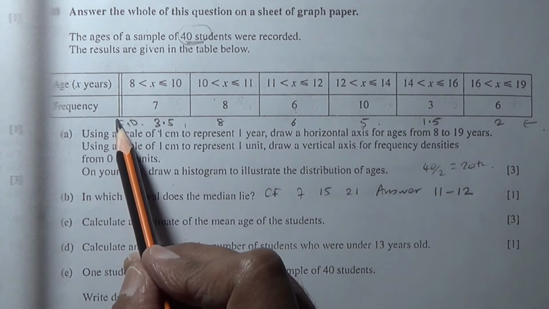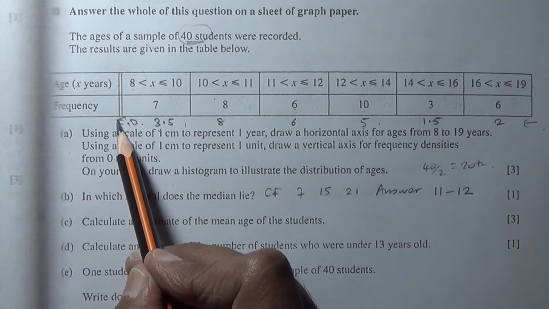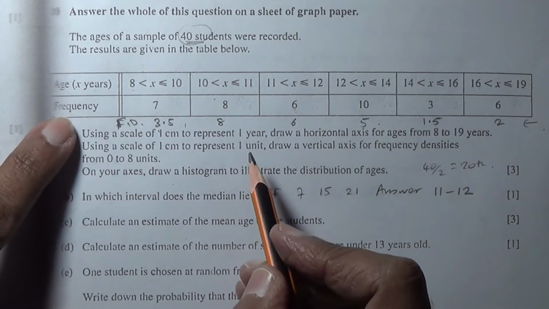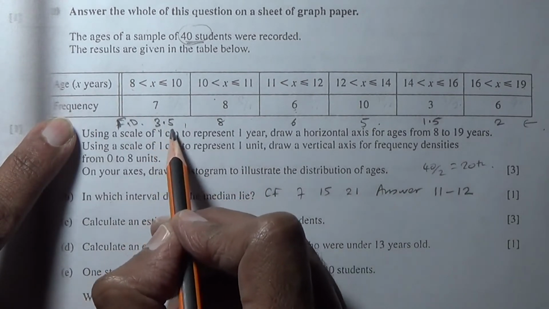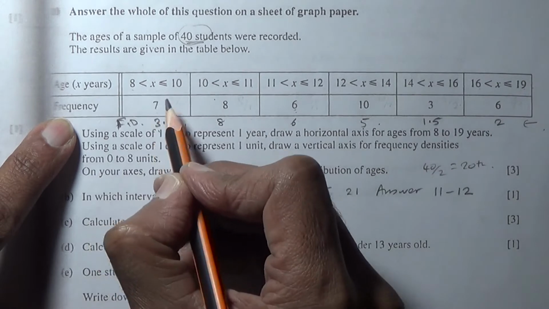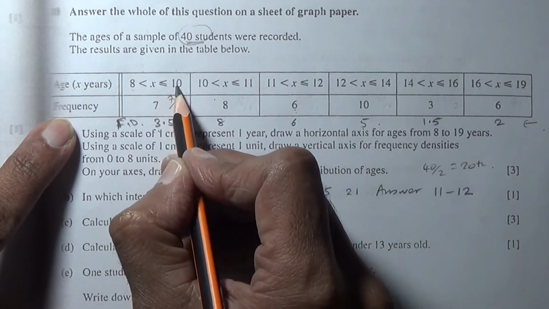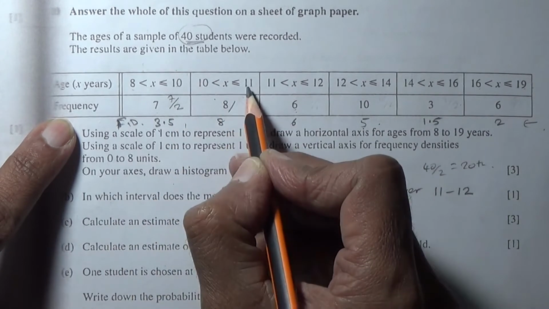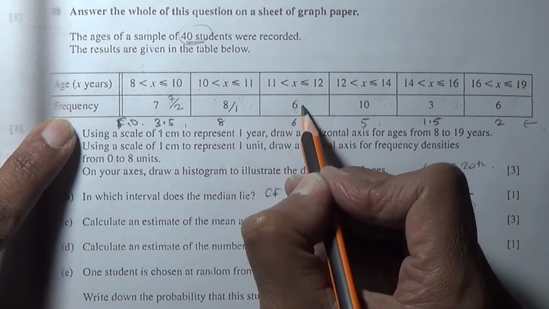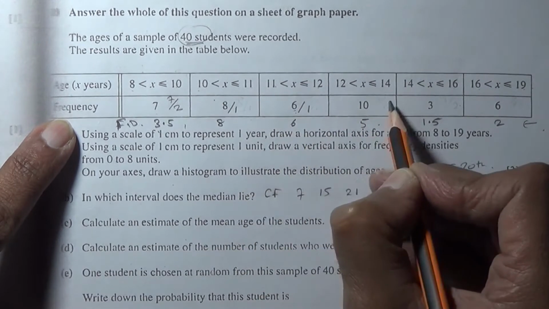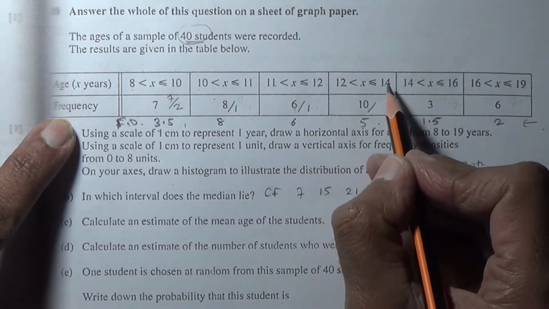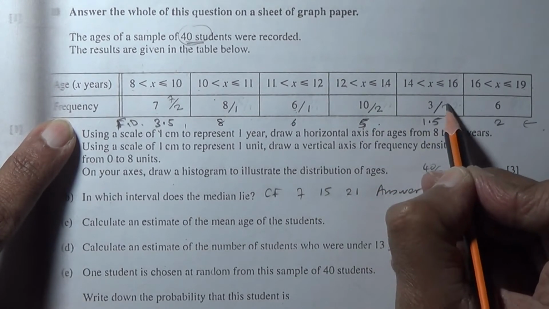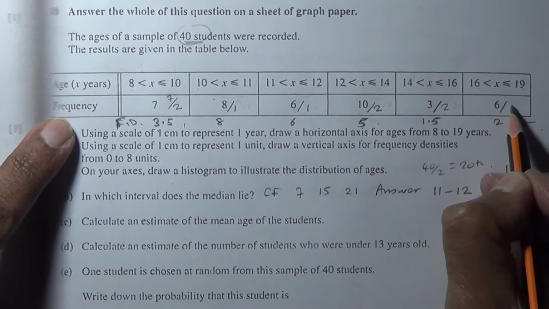First of all, to be able to draw a histogram, we need to find the frequency densities, and this is what I've calculated here. The best way to do this is to take the frequency divided by the class width. For example, 3.5 is going to be equal to 7 divided by 10 minus 8, which is 2. This one's going to be 8 divided by 11 minus 10, which is 1, 6 divided by 12 minus 11 is 1, 10 divided by 14 minus 12 is 2. So as you can see, this is just using the formula here.